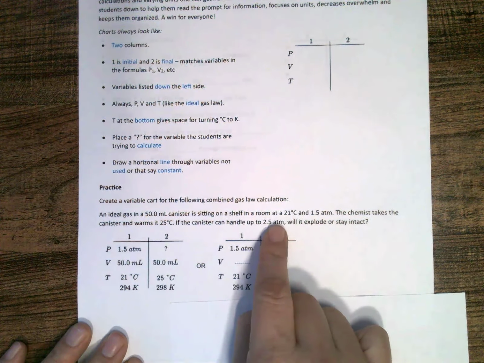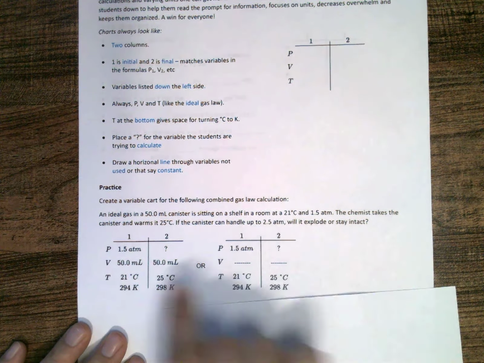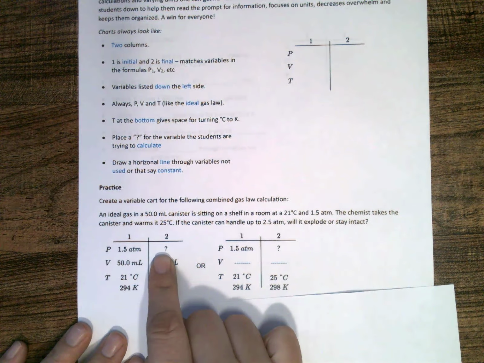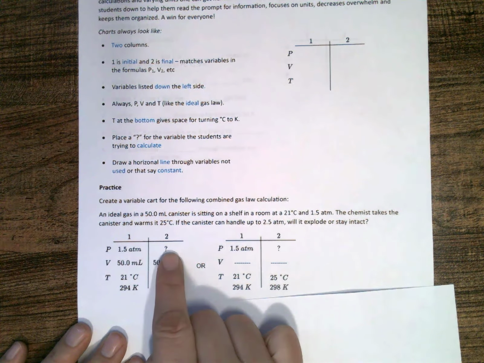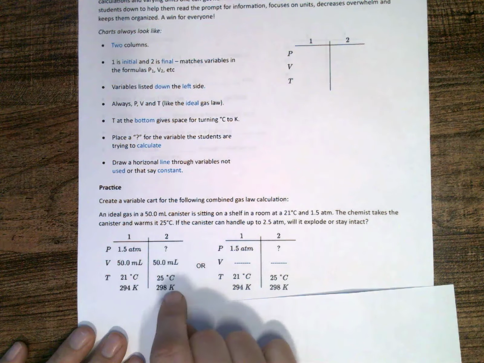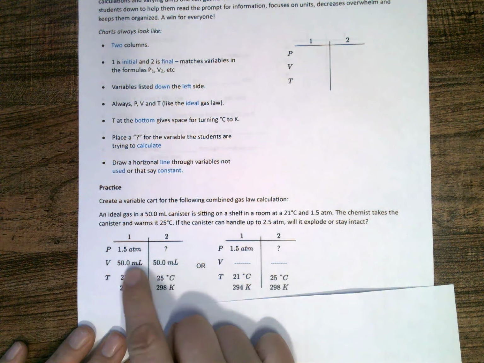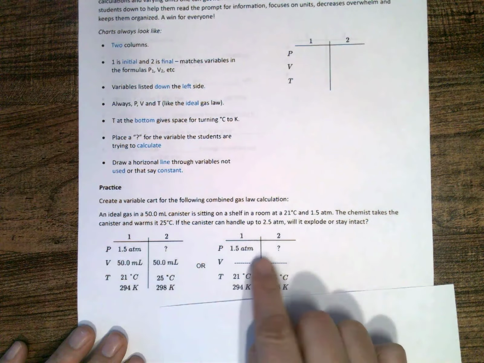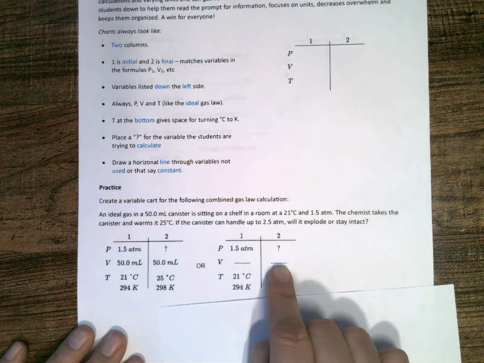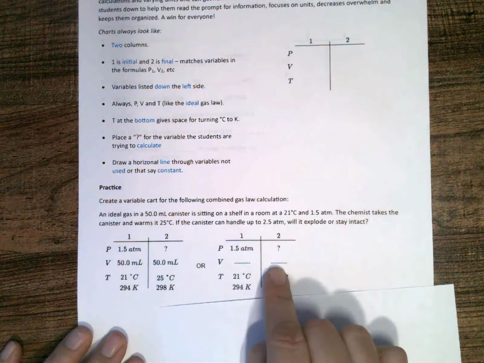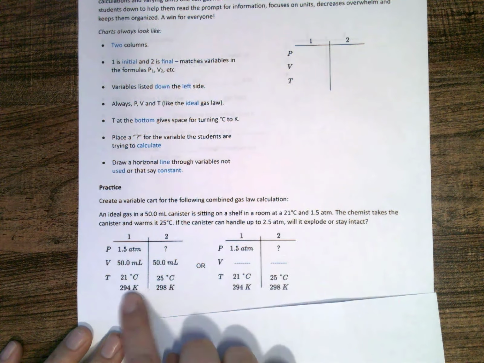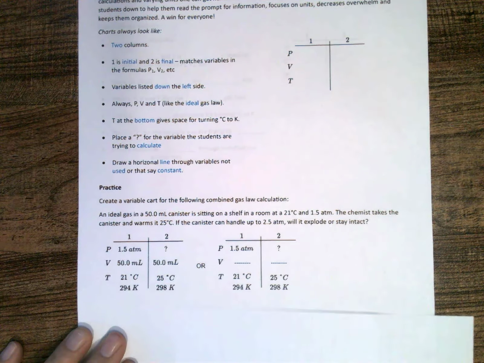Now, even though we're given this, that's not the final pressure. I want to figure out the final pressure and compare it. So looking for, will it explode or stay intact? What will its final pressure be? That's my question mark. And then my volume, because it's staying in the canister, stays the same. So they could write it like this, or they say, hey, this is staying the same. So it's the same on both sides, gets knocked out. It's constant. We don't have to worry about it. And then this gives them room to add their 273 to turn it into Kelvin.